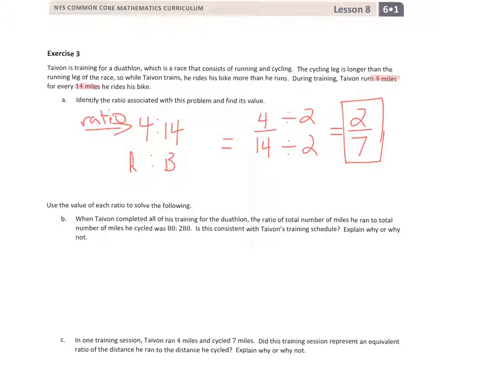So let's look down here. It says, when Travion completed all of his training for the duathlon, the ratio of total number of miles he ran to total number of miles he cycled was 80 to 280. Is this consistent with Travion's training schedule? Explain why or why not.